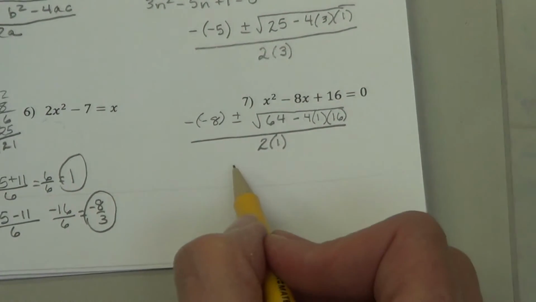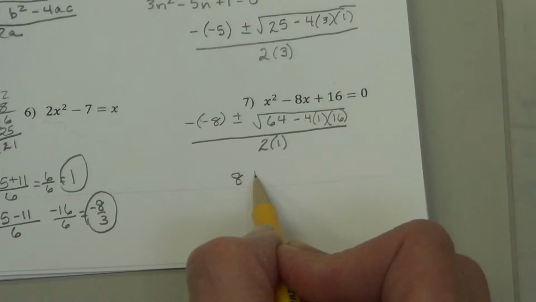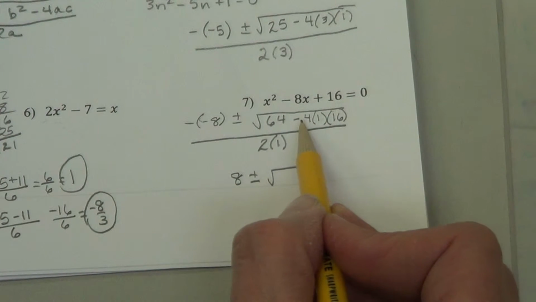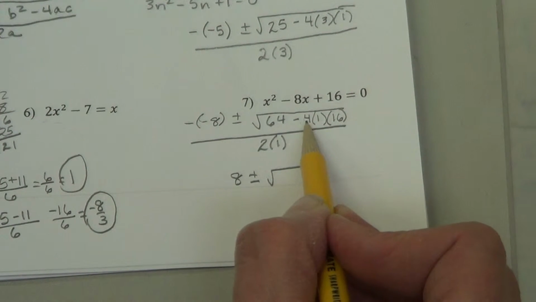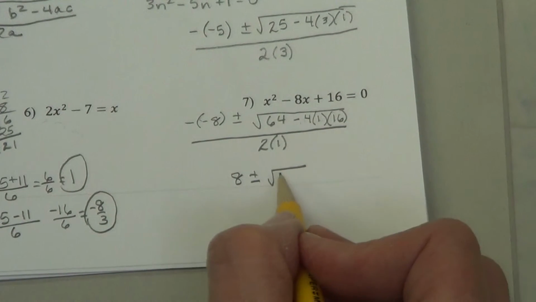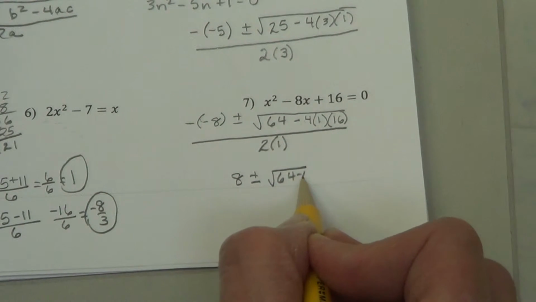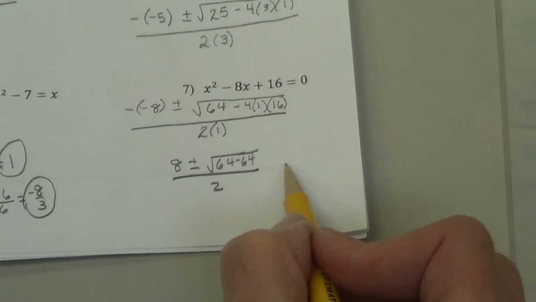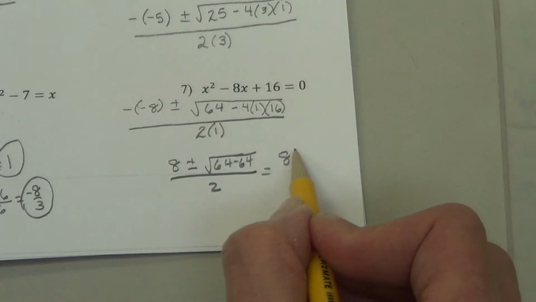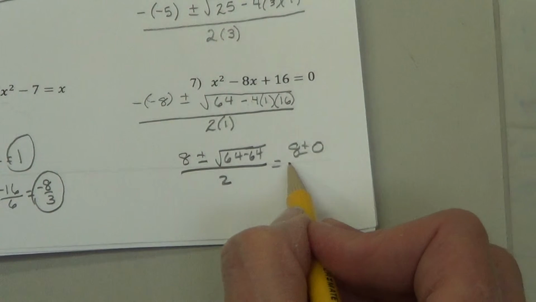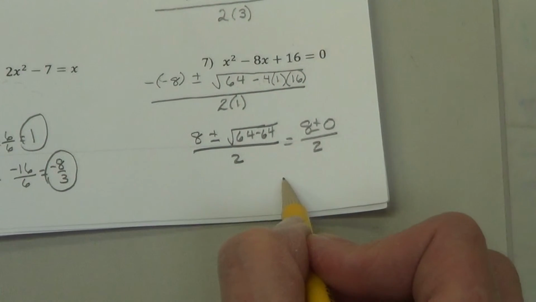So -8 becomes +8 plus or minus the square root of 64 minus, well, 4 times 1 is 4, 4 times 16 is 64, so we have 64 minus 64 there, all over 2. So we have 8 plus or minus 0, because the square root of 0 is 0, all over 2. 8 divided by 2 is 4.